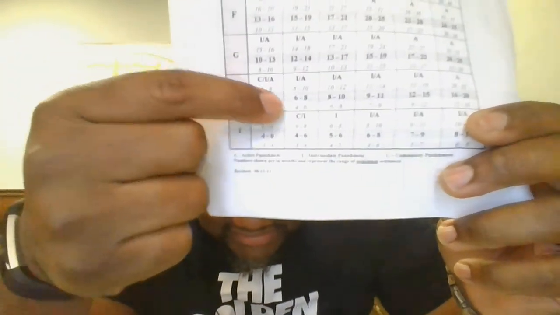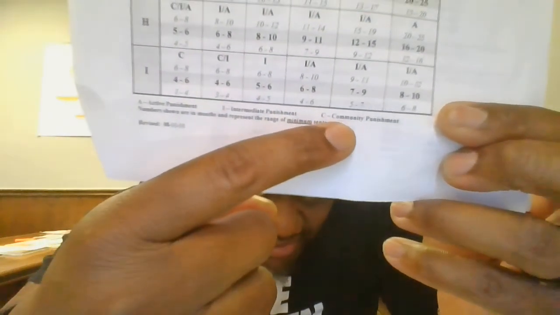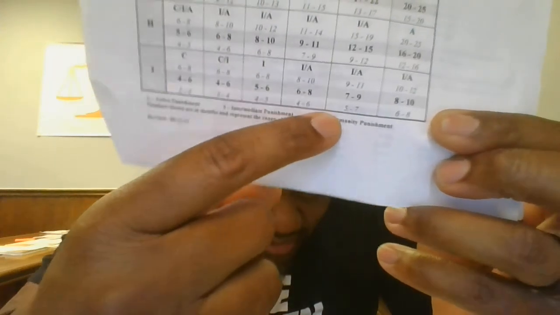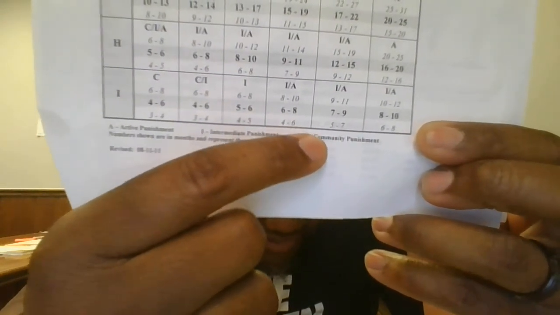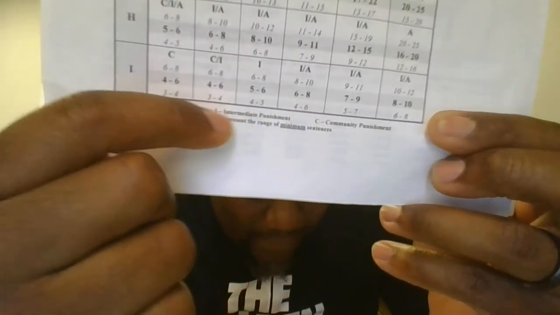Then another thing, you see in these boxes, you see a C. There are 3 types of letters. There's the C, the I, and the A. C means, as it says here, community punishment, pure probation. In other words, stay out of trouble, and just come back. As long as you ain't getting any trouble, it is what it is. You don't have to worry about going to jail.